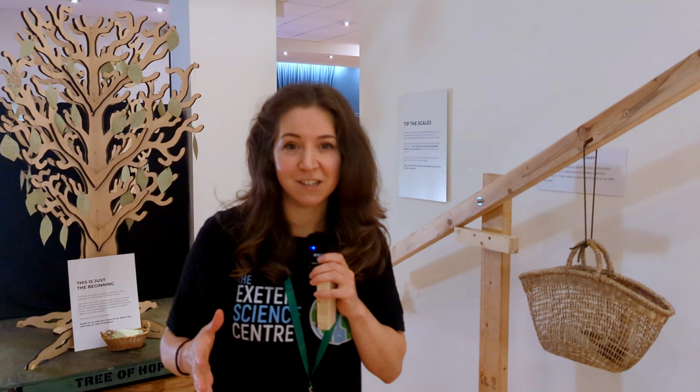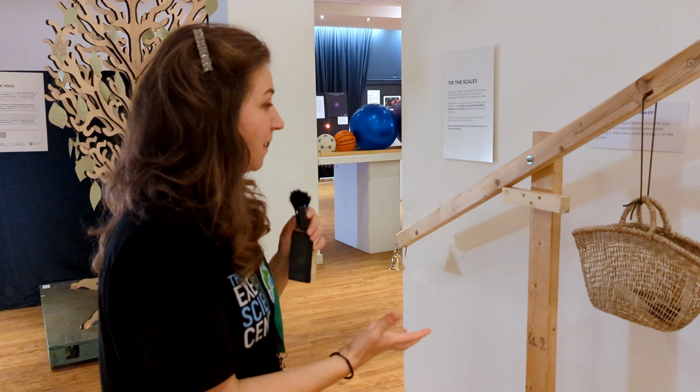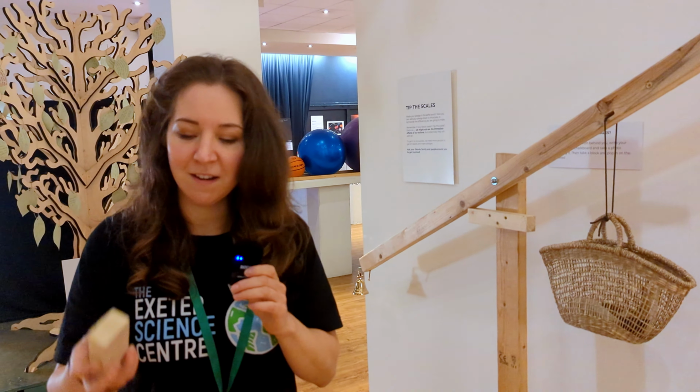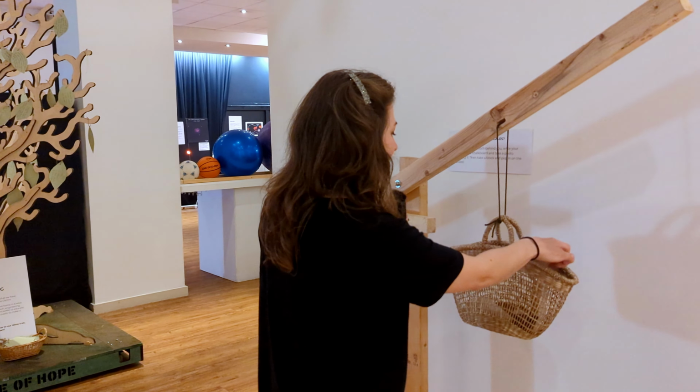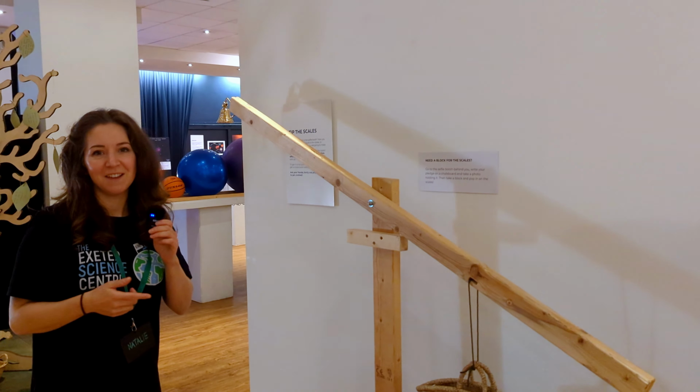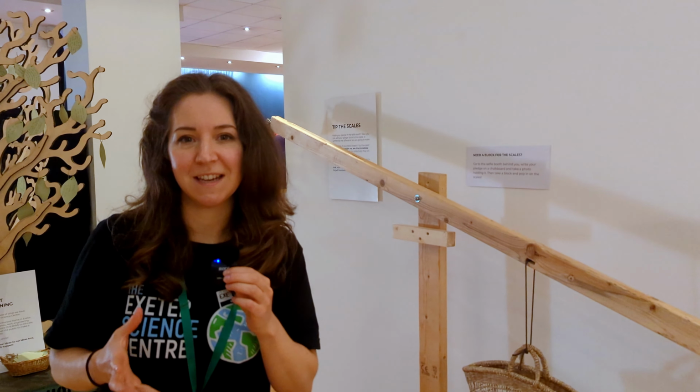And if your action doesn't make an immediate change, you don't see the immediate effect of your actions, don't worry. That happens. And what we need is we need more people to come in, maybe make another pledge and add your pledge to the scales, and maybe your pledges collectively will tip the scales.